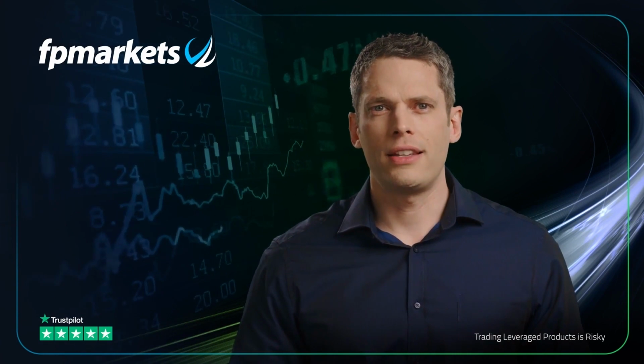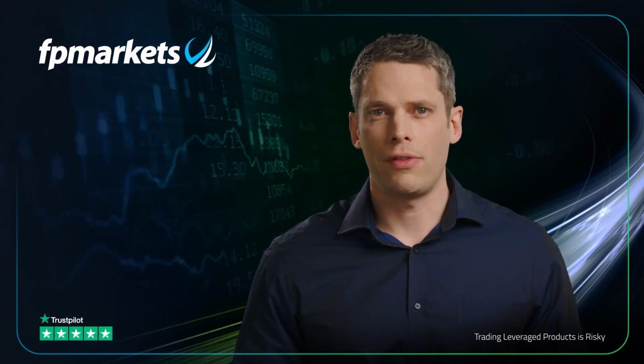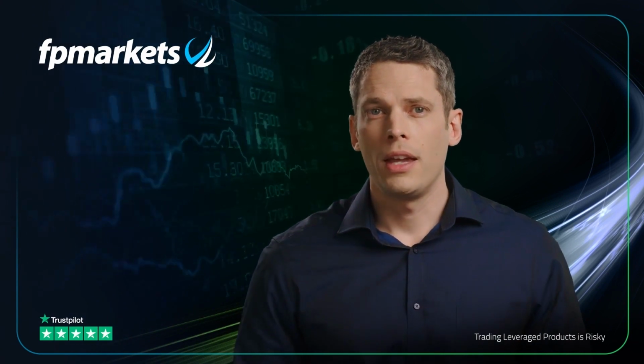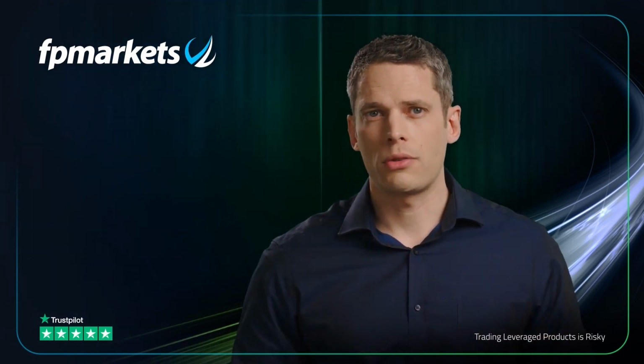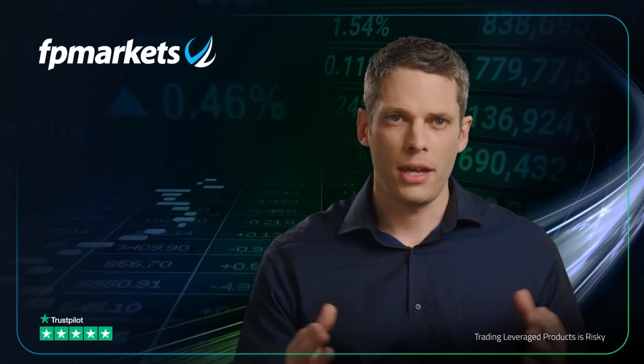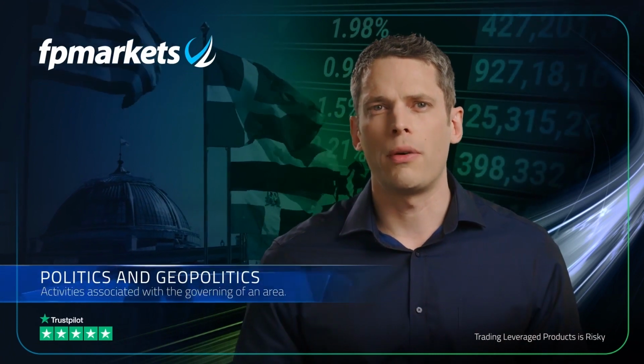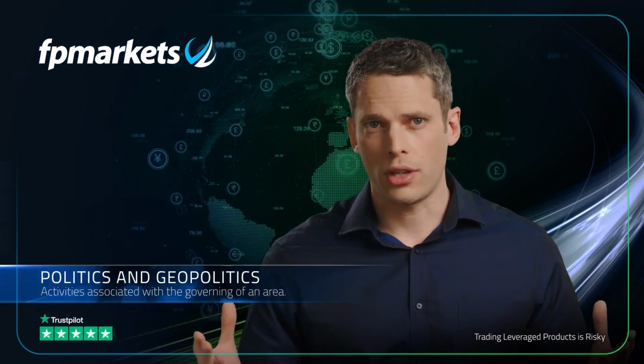Popular economic indicators are measures relating to inflation, so think consumer price inflation or CPI, employment data, retail sales metrics, and growth figures, namely gross domestic product or GDP. Politics and geopolitics. Politics is the activities associated with the governing of an area or group of people. Geopolitics is essentially the same thing, except on more of a global scale.